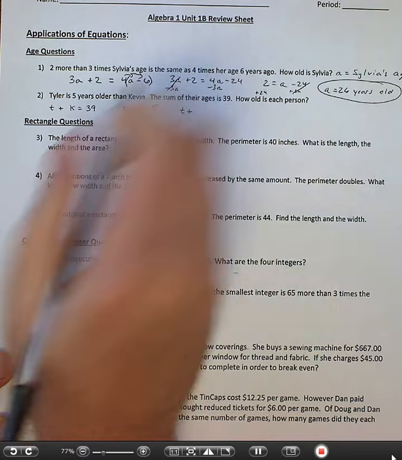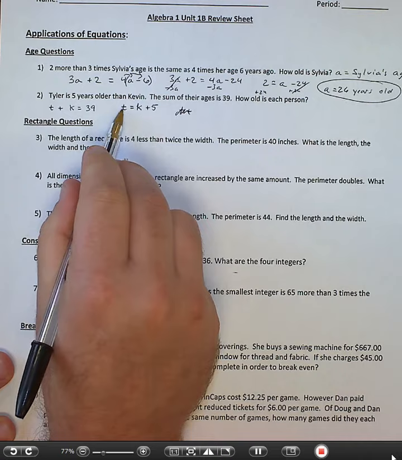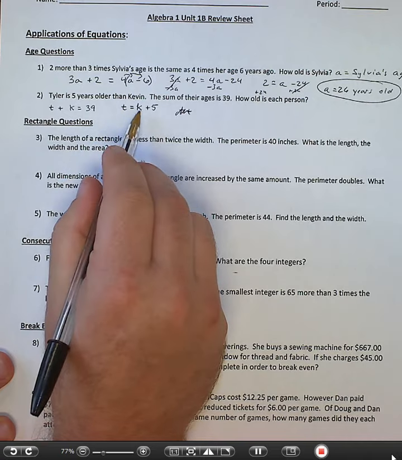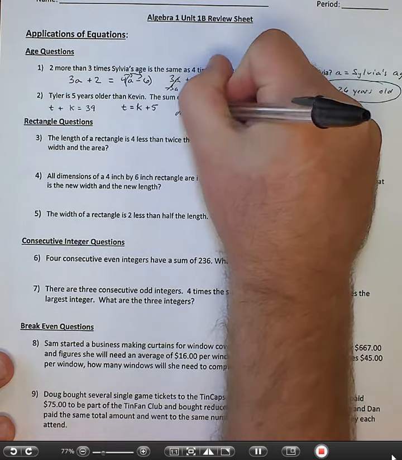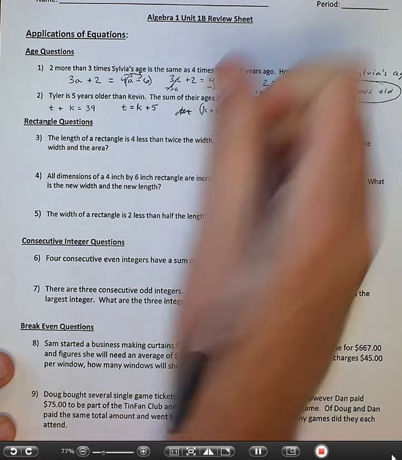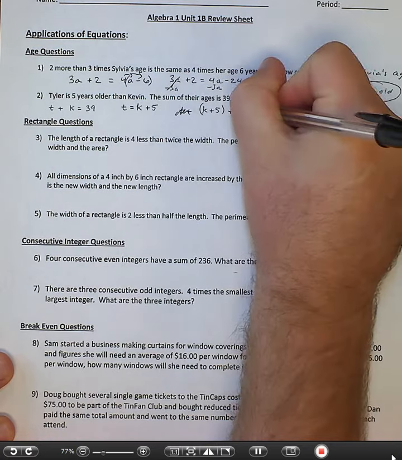Tyler's age can be rewritten as K plus 5. So I'm going to replace Tyler's age with K plus 5. So K plus 5 represents Tyler, right? Plus K, which is Kevin's age, equals 39.